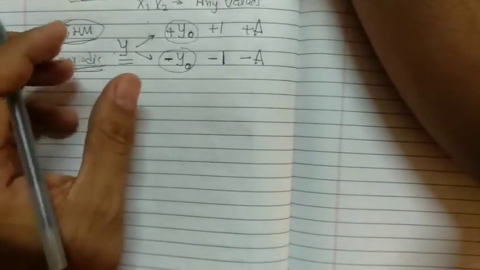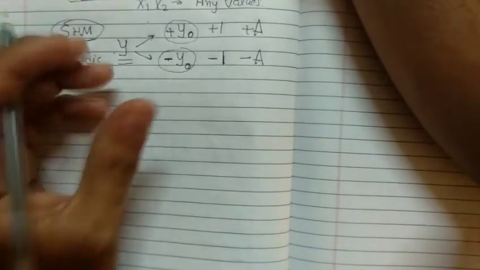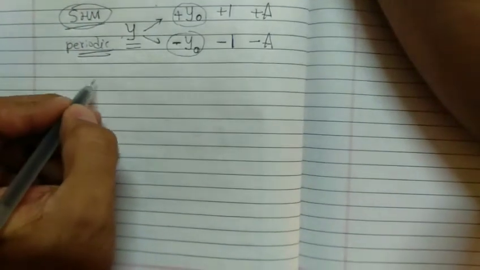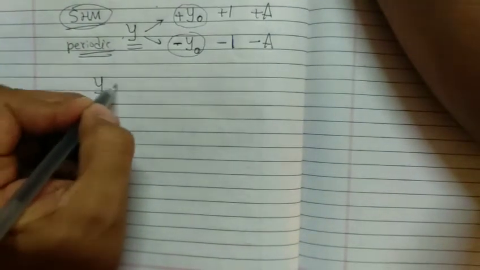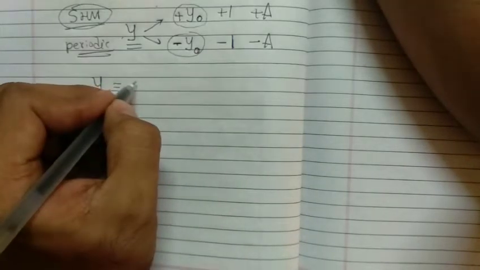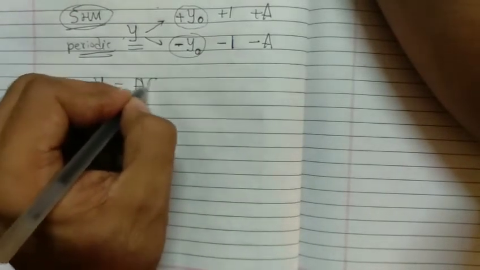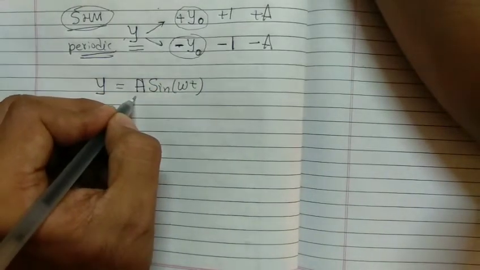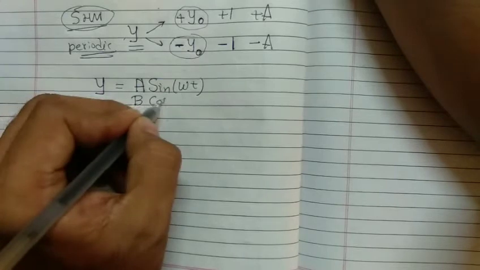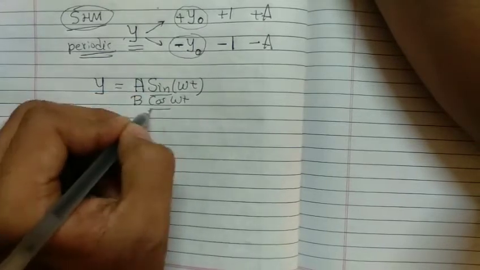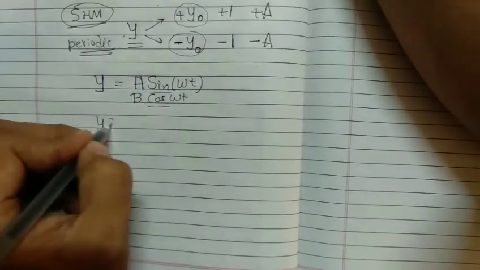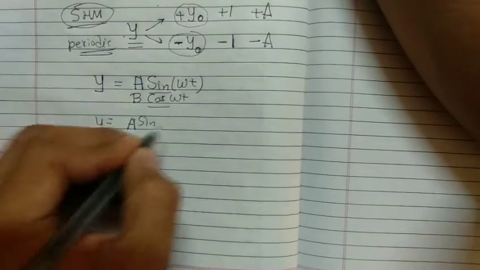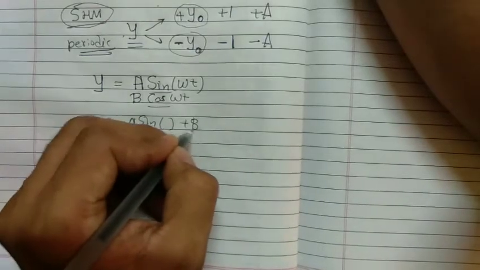Now, how to identify SHM or oscillation mathematically, that I will tell you. Mathematically, what steps you have to remember. Suppose you have any quantity y, and if it is expressed as a sine of omega t, or as b cos of omega t, either sine or cos should be there. Or suppose y is expressed as a combination of sine and cos, that means a sine plus b cosine.